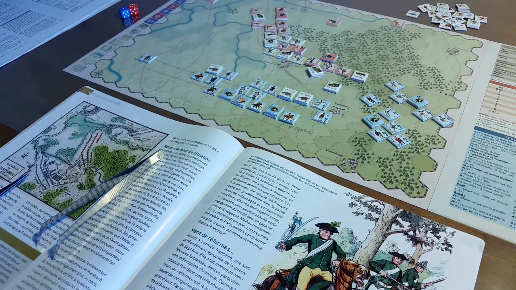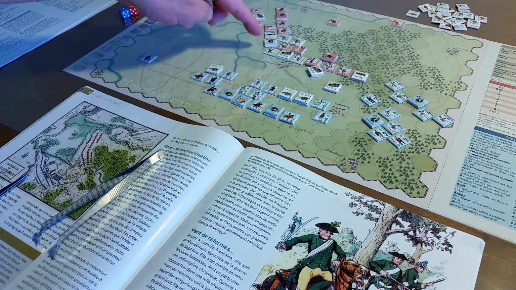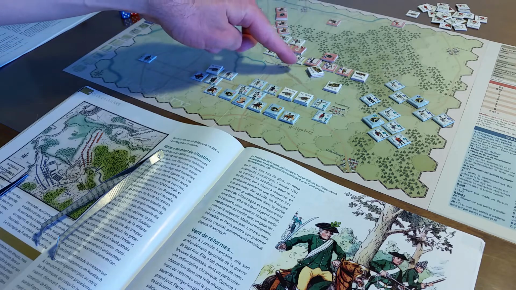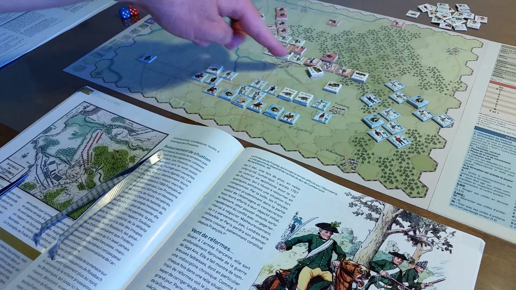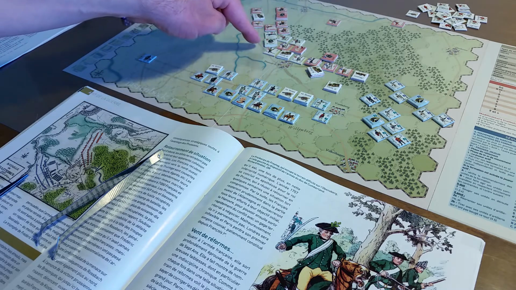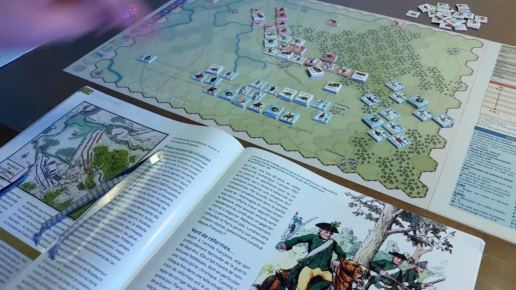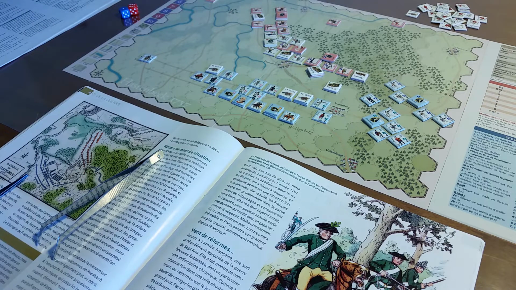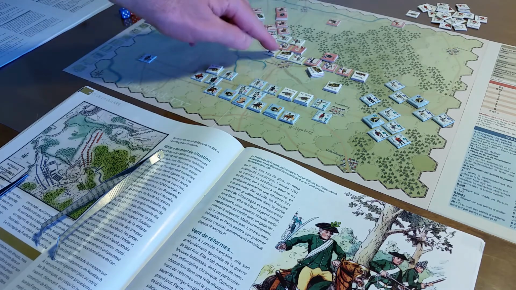Next to him should be Oberg, or some name that starts with a K. Oh, in game terms, this is all Imhof here. And then we pick up with Wutgenau. There he is. Yeah, okay, so in game terms, this is Wutgenau here.